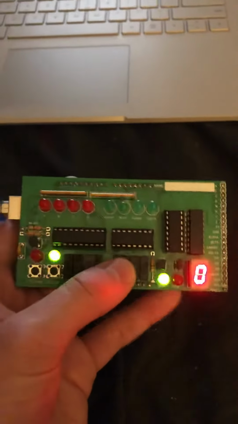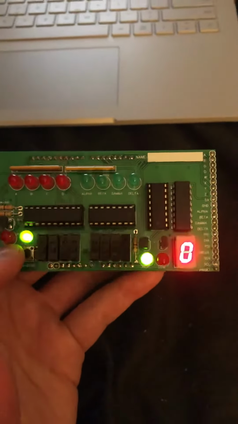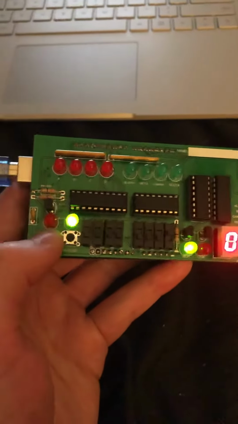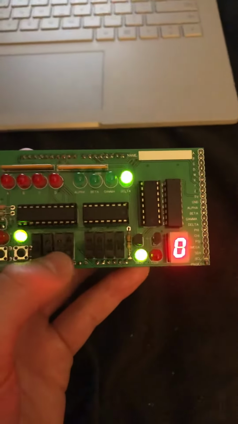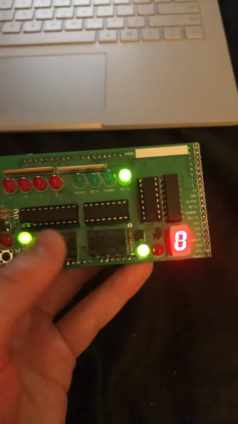I just compiled the code for this. So let's try writing data in for 0. I flip the switch up to write the data. I'm going to press the normally open button to write data in. There we go. We are putting in a 1 for address 0.